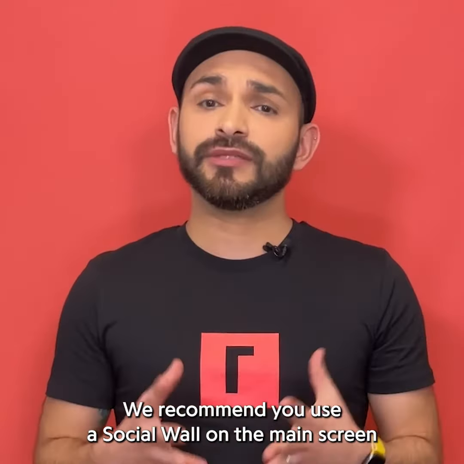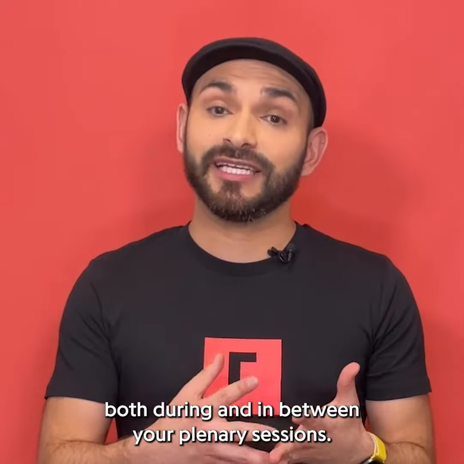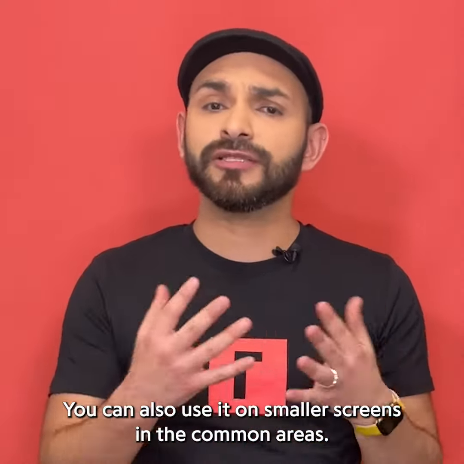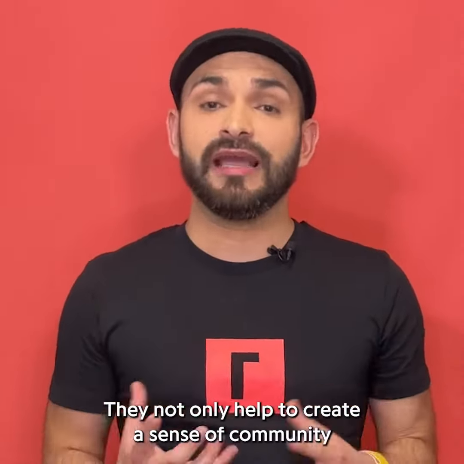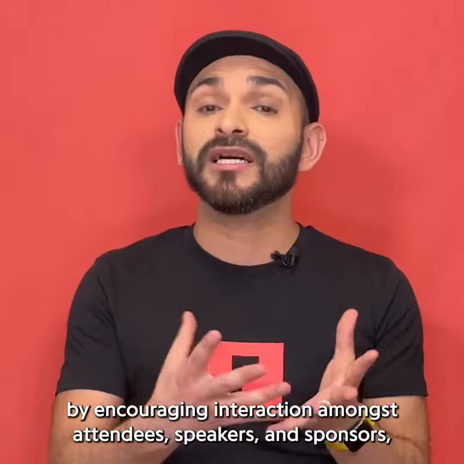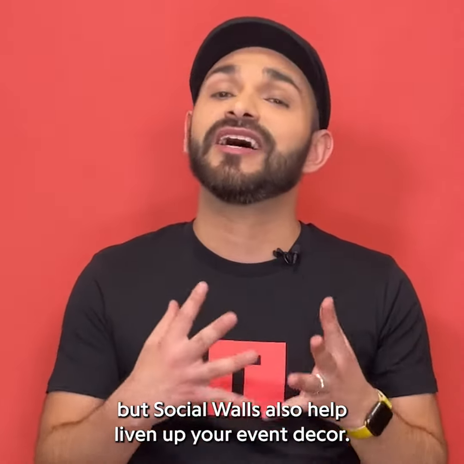We recommend you use a social wall on the main screen both during and in between your plenary sessions. You can also use it on smaller screens in the common areas. They not only help to create a sense of community by encouraging interaction amongst attendees, speakers, and sponsors, but social walls also help liven up your event decor.